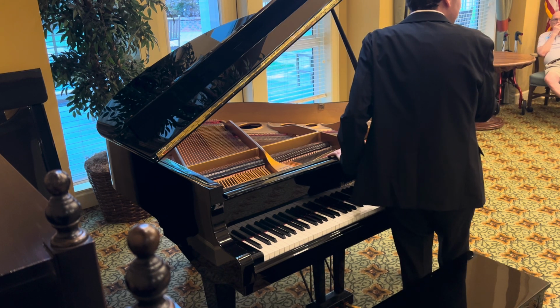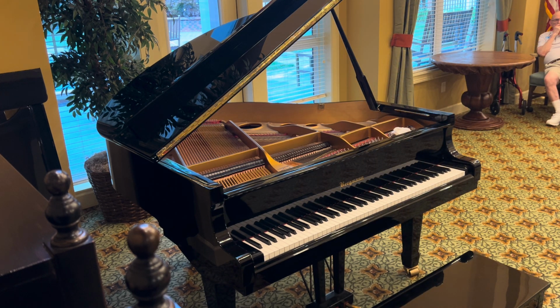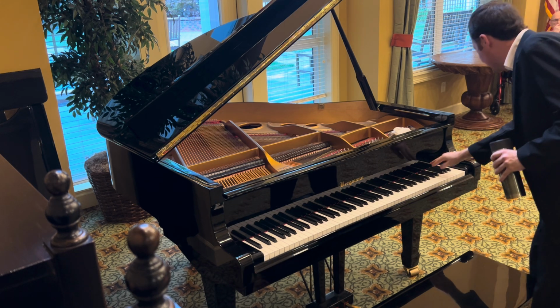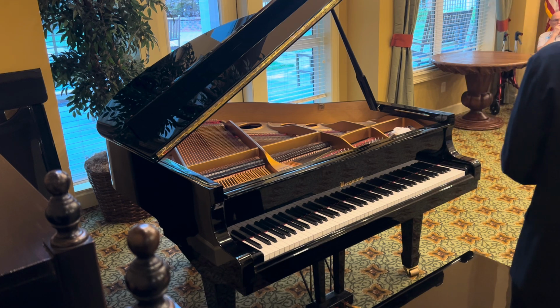Remember when we had the cicadas out, and now they're gone? This also reminds me of those buzzing cicadas. It's almost obnoxious at times. So it has that mood to it.